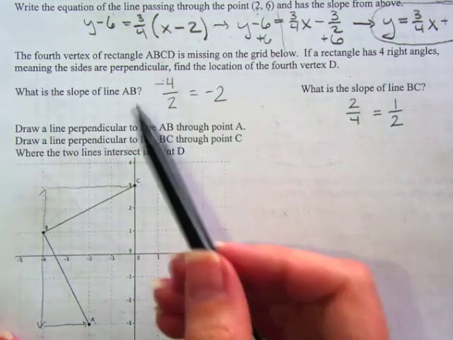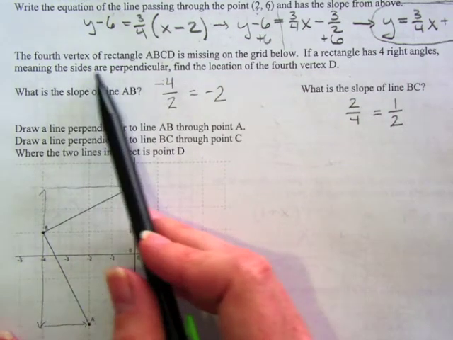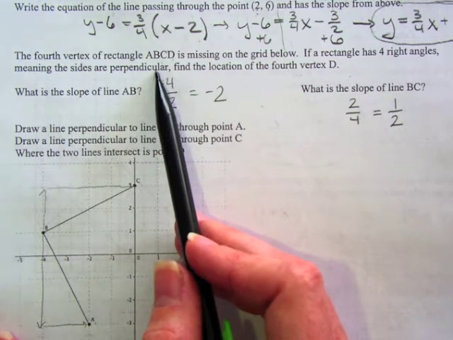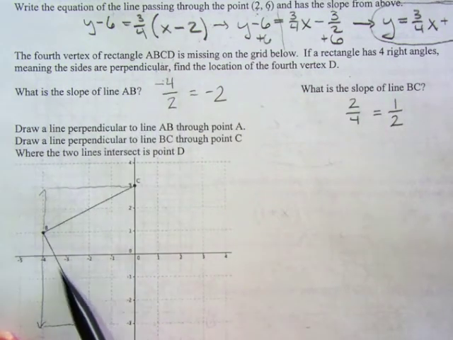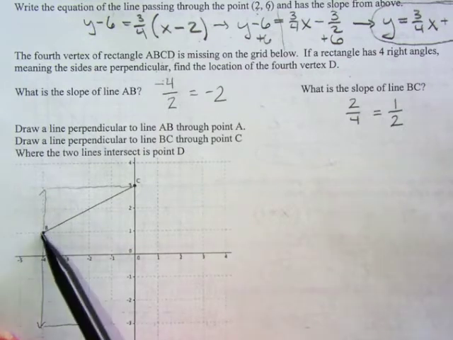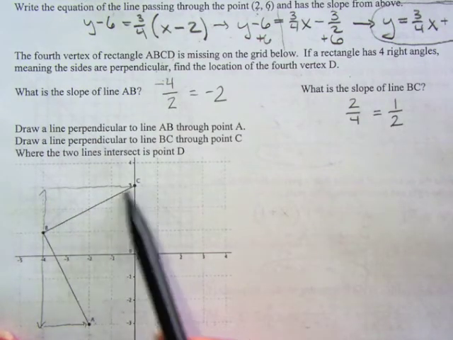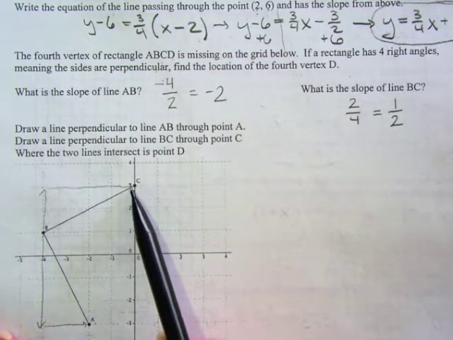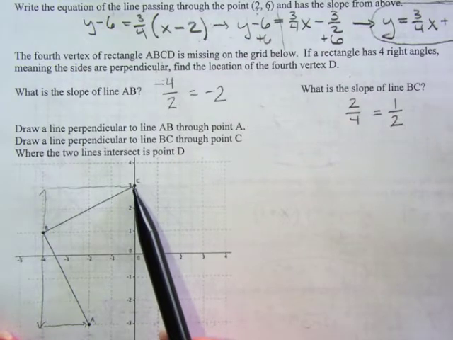Well, we just read in the problem before that the sides are perpendicular. Let's double check to make sure that's correct here. We found that this side AB has a slope of -2. It needs to be perpendicular to this side BC, and that side has a slope of 1/2. The question we need to ask ourselves is, are those opposite reciprocals?